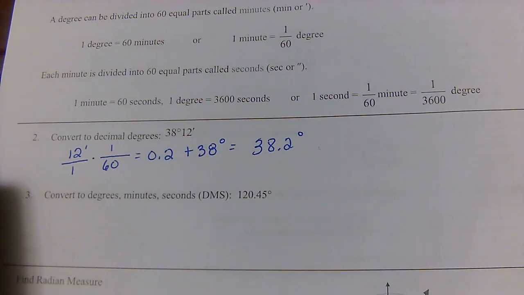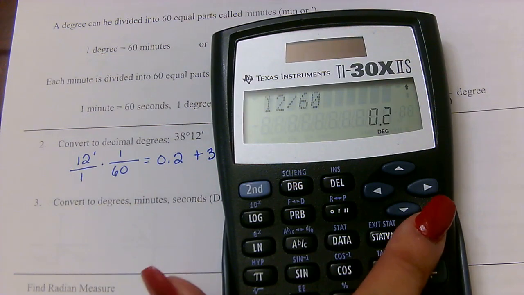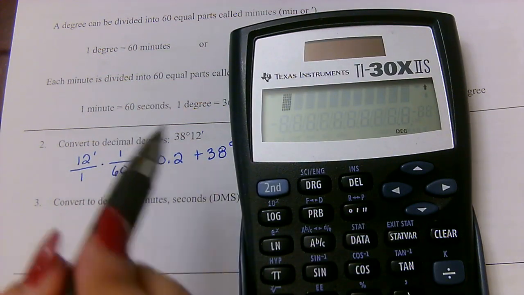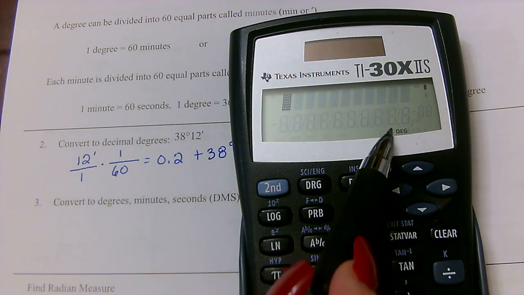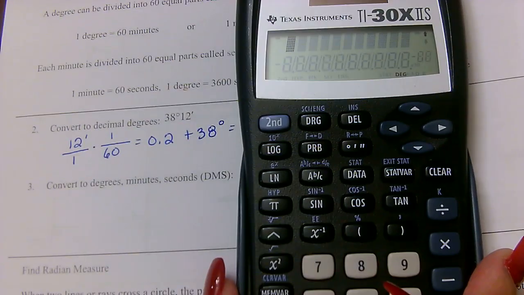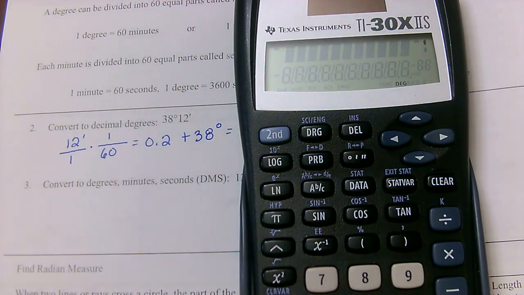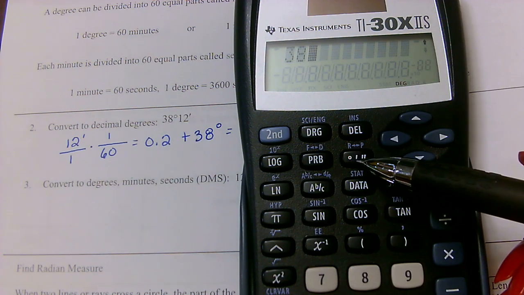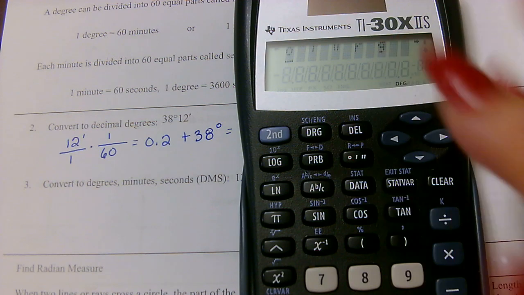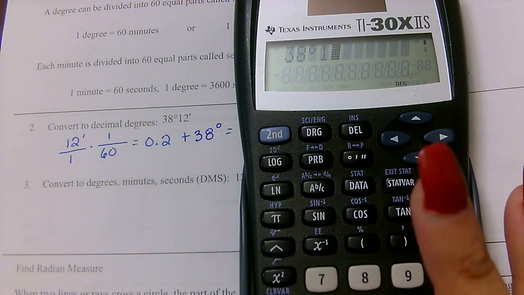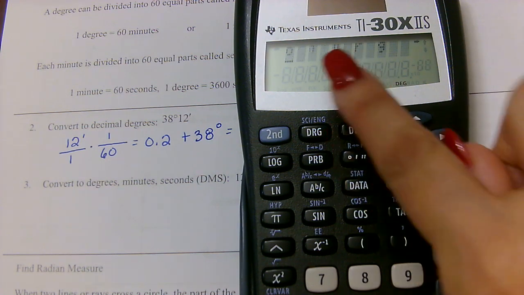Okay. Now watch how easy it is when you're using your calculator. Okay. So in this case, we're in degrees and we want degrees. So you're going to make sure that you're in degree mode. The next thing I'm going to do is go ahead and put in my calculator 38 degrees and 12 minutes. So I'm going to start with 38. I'm going to use this button here, which has the degrees, minutes, and seconds. And I'm going to say 38 degrees, enter, 12, and I'm going to use the same button to do minutes.